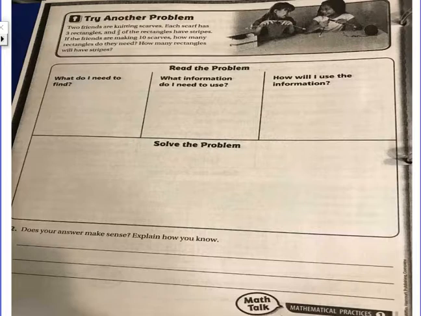Two friends are knitting scarves. Each scarf has 3 rectangles, and 2/3 of the rectangles have stripes. If the friends are making 10 scarves, how many rectangles do they need? How many rectangles will have stripes? Okay, so there's a lot of information.